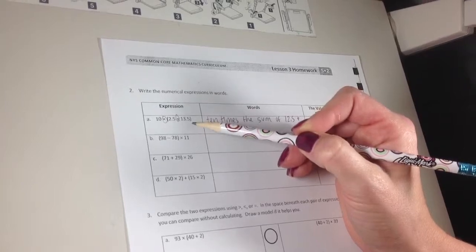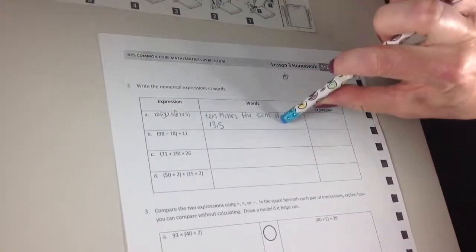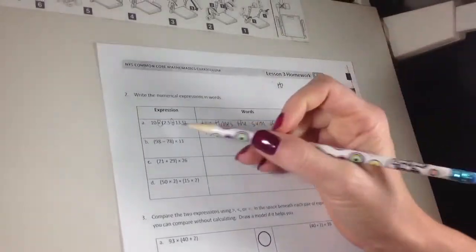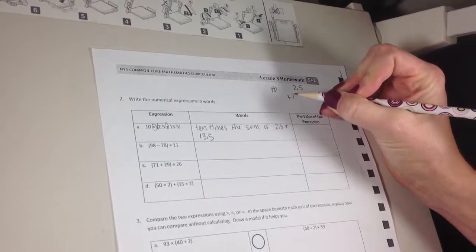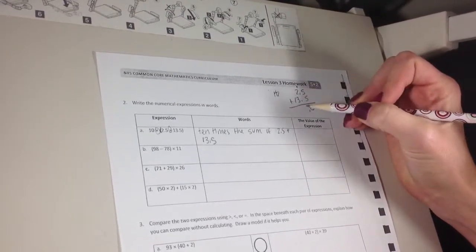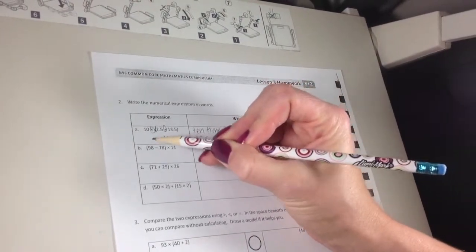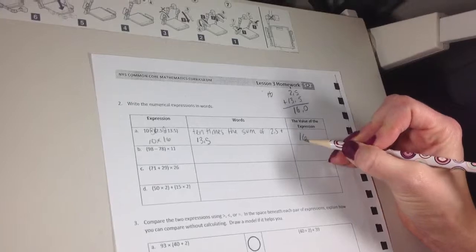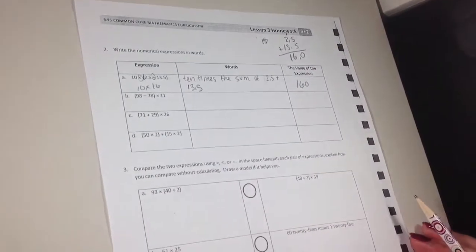I want to make sure that I add first. So I think it's 2.5. Oh, it's 2. That's actually a 2, I'm sorry. I was looking at the parentheses. So I want to add 2.5 and 13.5. And I will end up with 16. So then I have 16 times 10, which will give me 160. That's my value when I actually figure out the answer.